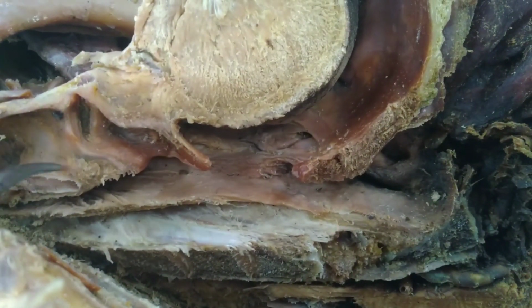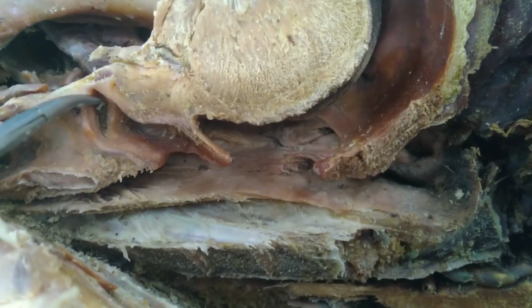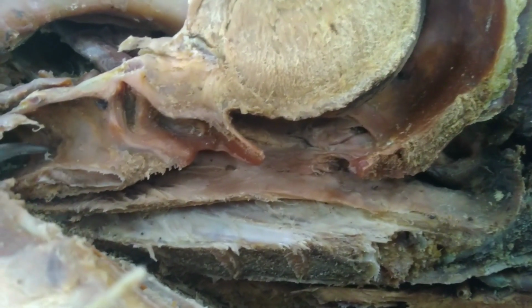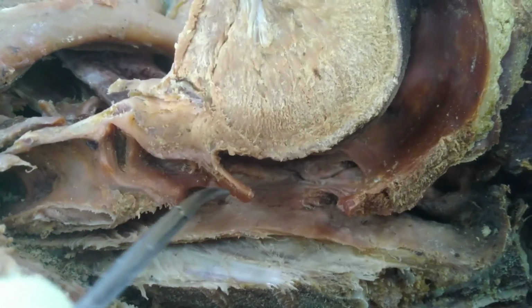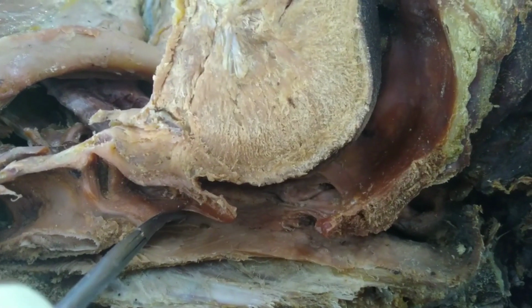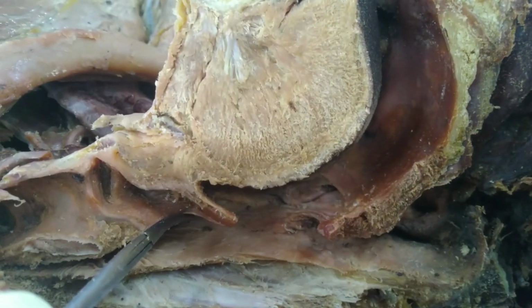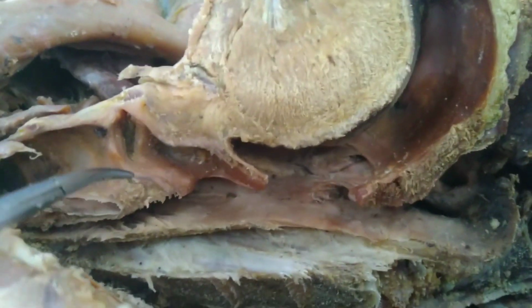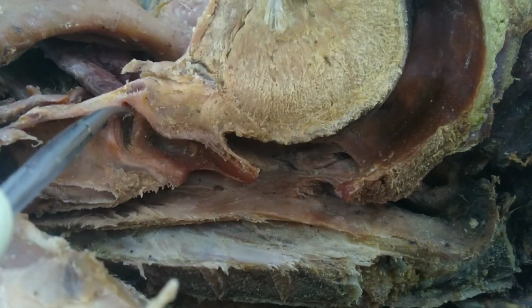So this space right here, this is already the cavity, no, inside the larynx or the voice box. The lateral margins of the epiglottis, we call that the aryepiglottic folds, no? They contain muscles, no?